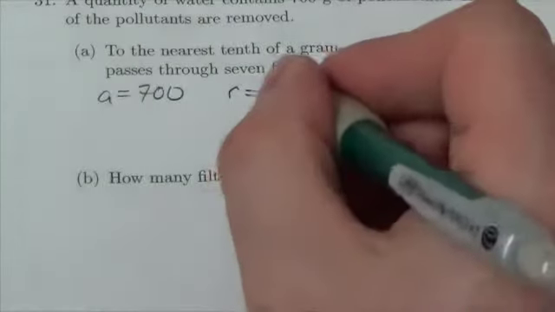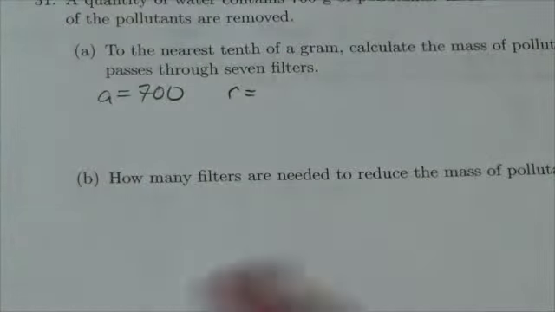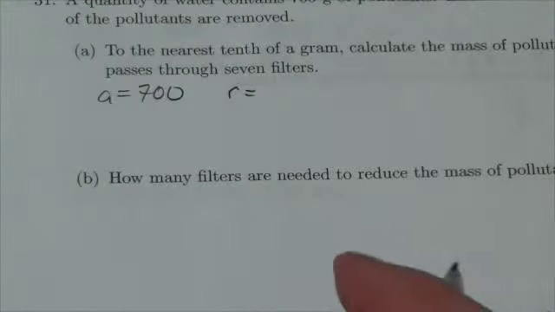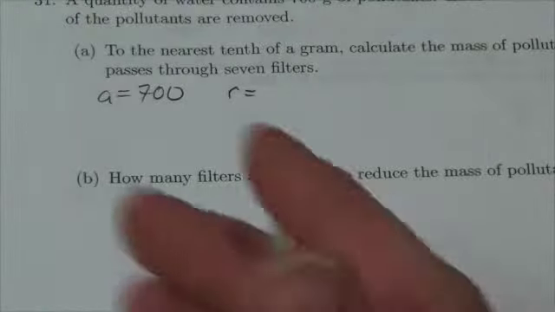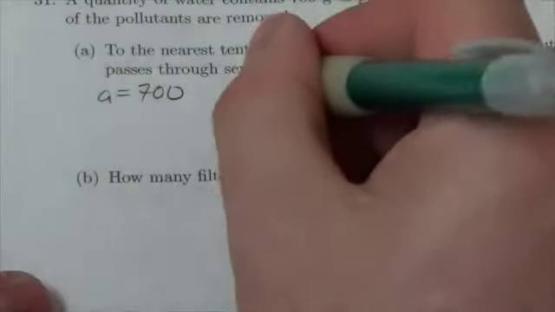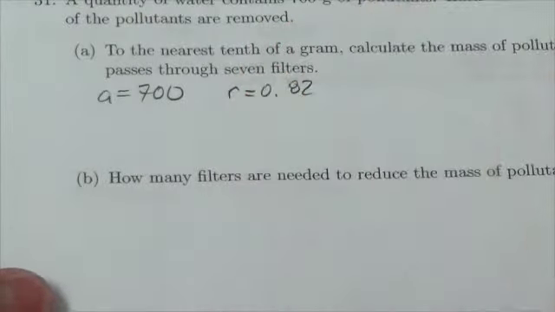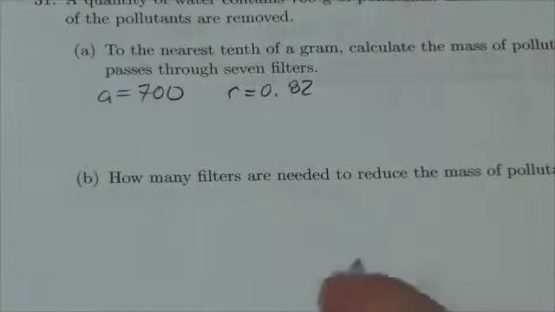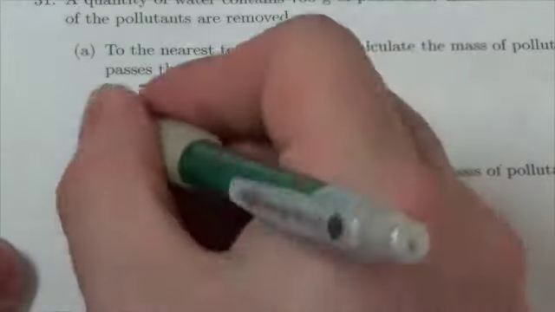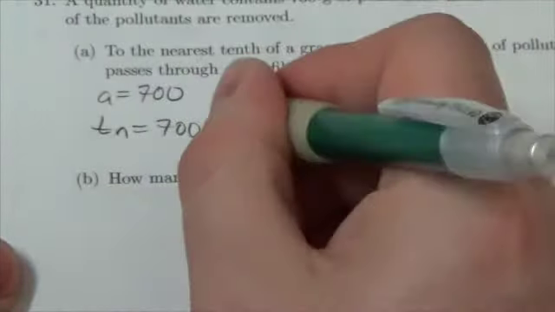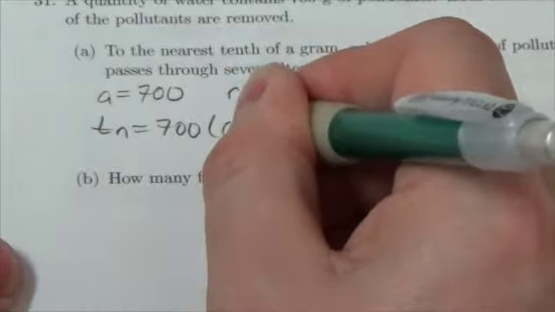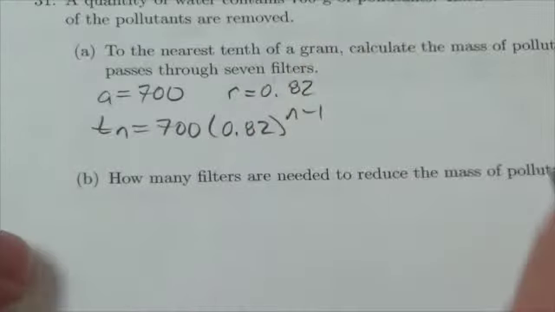We're losing it. So when you lose 18%, just think of it like an exam. If you had an exam, the maximum you can get is 100%. So if you lost 18% worth of marks, what did you get? Well, you were left with 82%, or 0.82, as a common ratio. So now our general term is going to be 700 times 0.82 to the n minus 1.